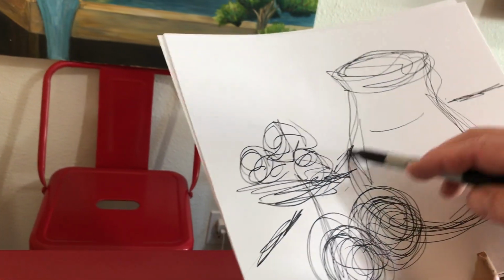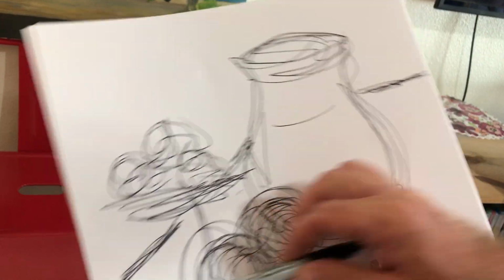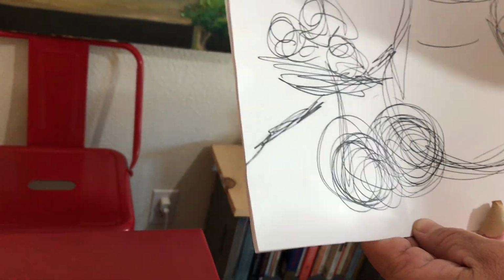Notice it might be more interesting if, once I've drawn my objects, I put the table where I feel like my arrangement needs a line, right? So instead of just drawing a line across, I place it where I think I want it to go. I still have too much empty space up here.